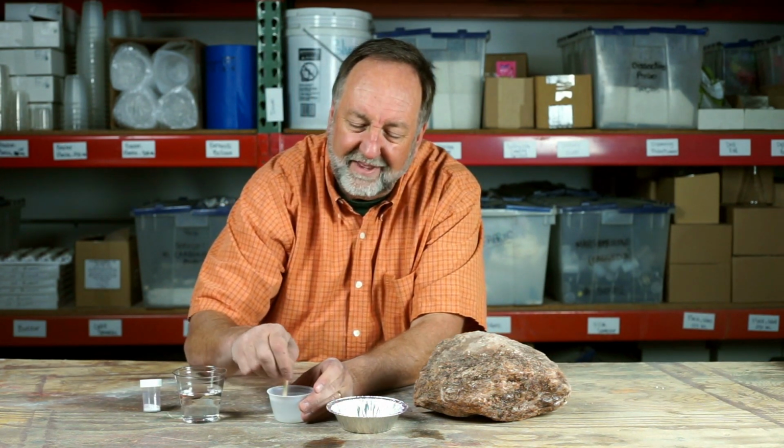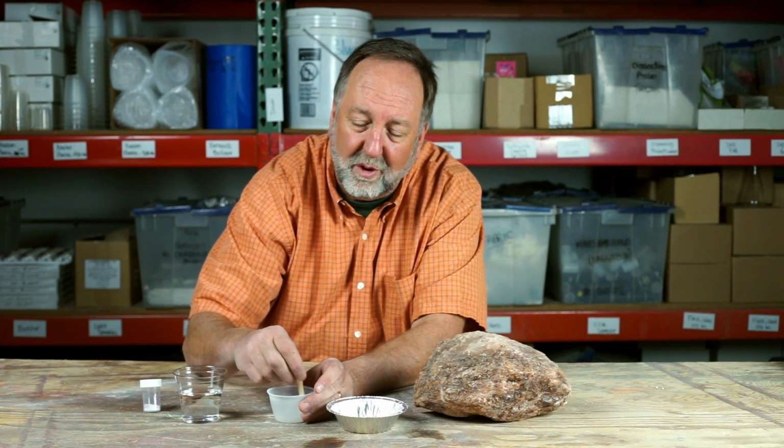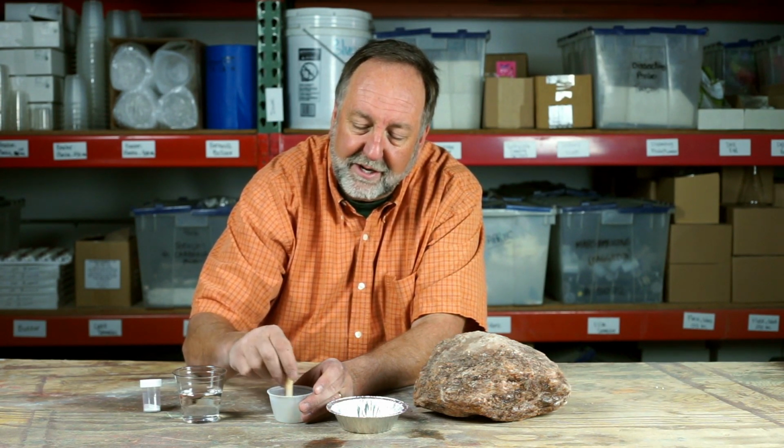You stir it up. It'll help if you have warm water. The warmer the water, the more salt you'll be able to dissolve into it, and the bigger and the prettier your crystals will be.